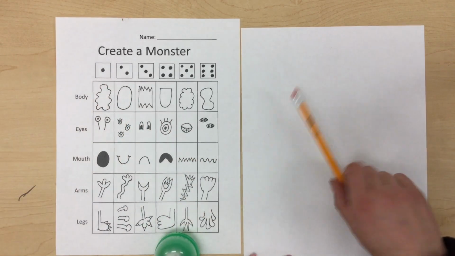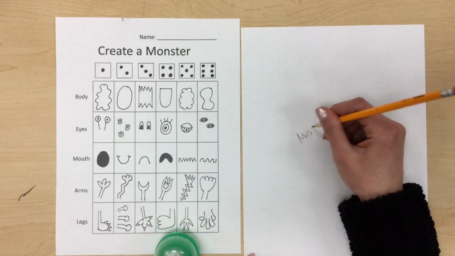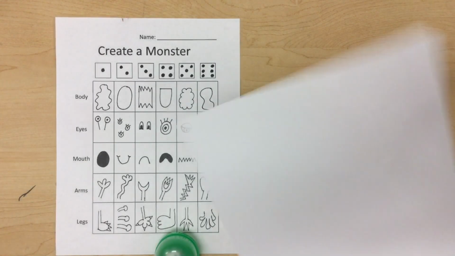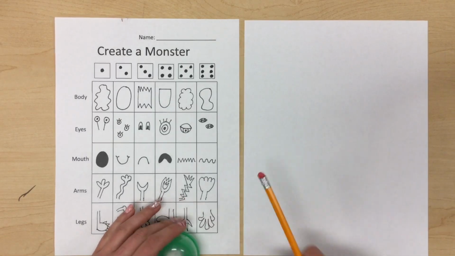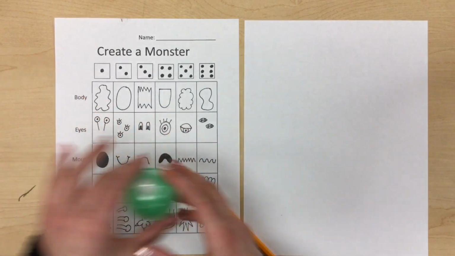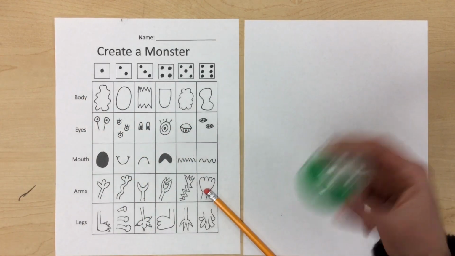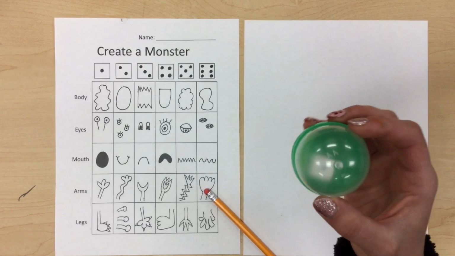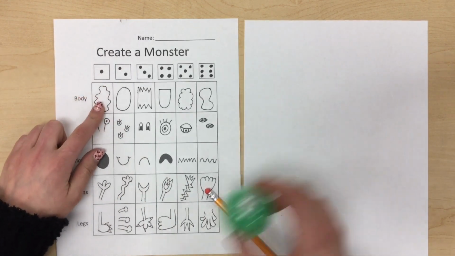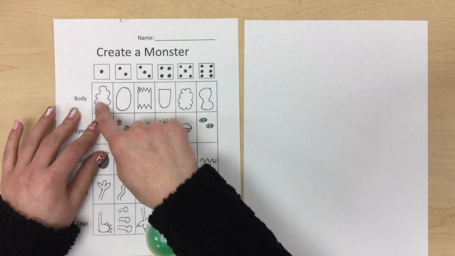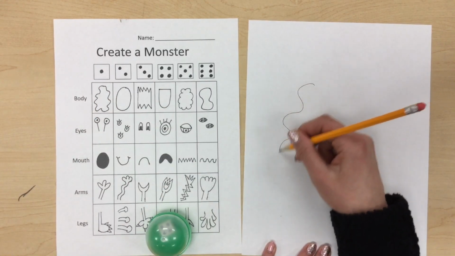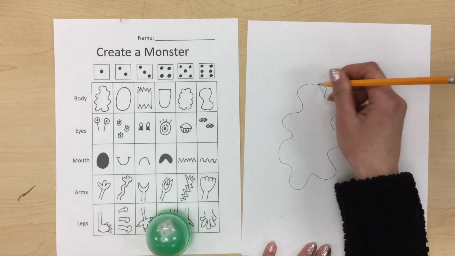So here we go. I'm going to put my name on my paper first before I get started, and then I will start to roll and draw my turns. So the first thing I'm going to draw is my body. I'm going to shake my dice. Whatever number I land on, that is a 1. So the body I'm going to draw is this shape right here. Doesn't have to be perfect. I'm just going to try my best to make a really wiggly shape.